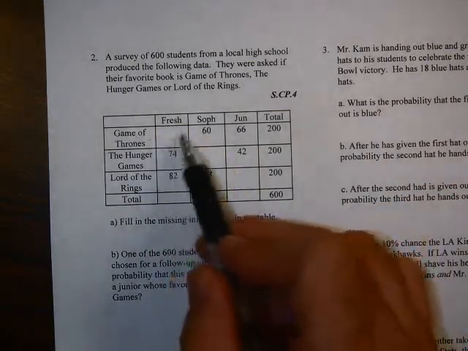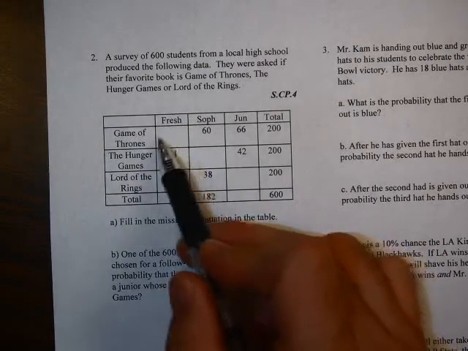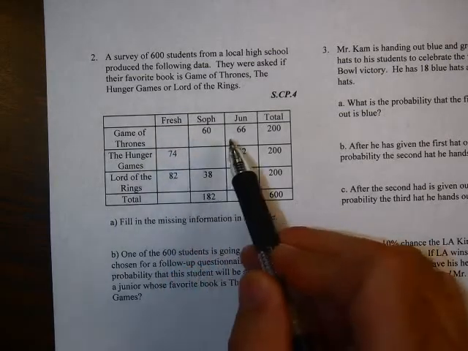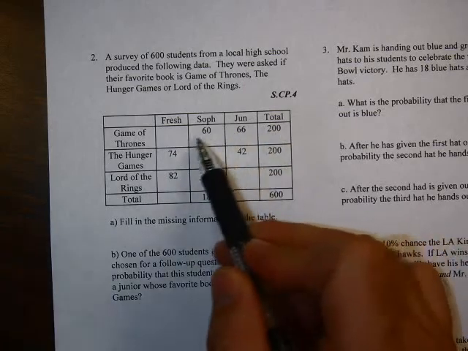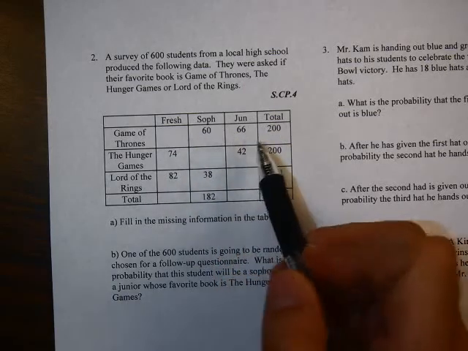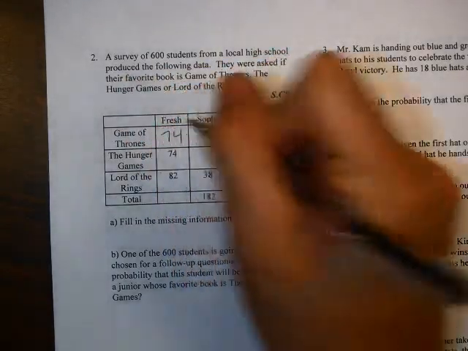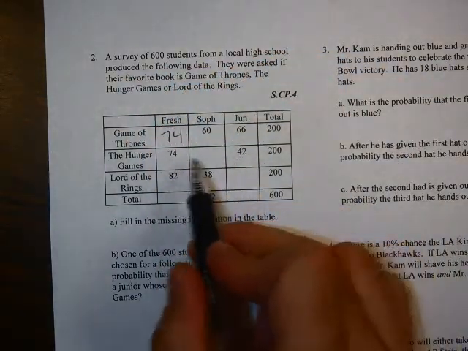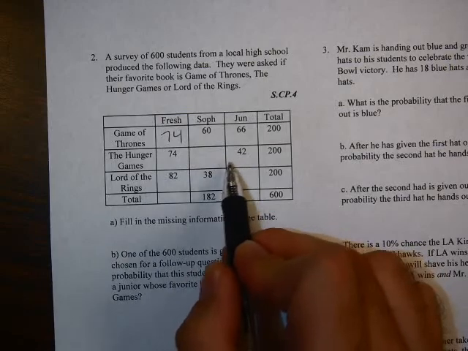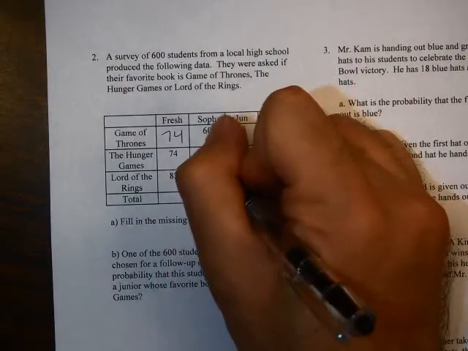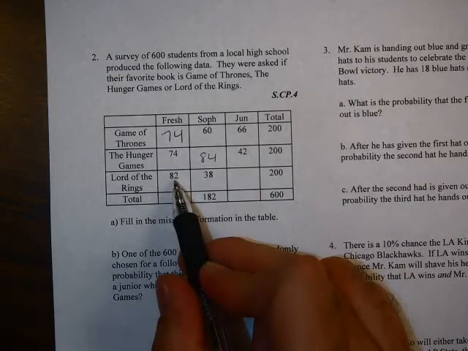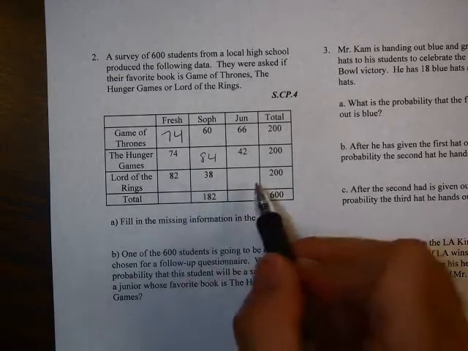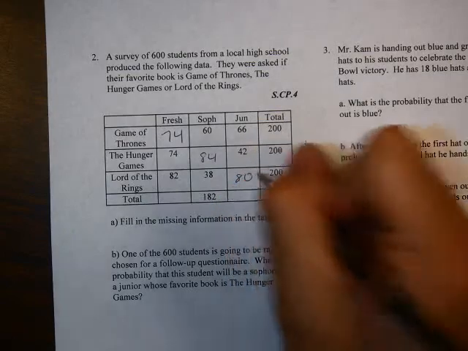So we'll look at each one here. For the Game of Thrones, freshman, that isn't filled out yet, so we know that these three have to add up to 200, so we're adding 60 and 66. Subtracting from 200, we should get 74 there. Same thing for the Hunger Games, add 74 and 42. Subtract from 200, we should get 84 there. For the Lord of the Rings, adding 82 and 38. Subtracting from 200, you should get 80.